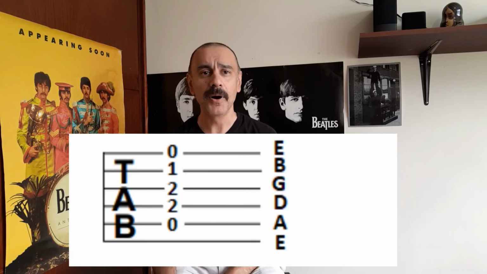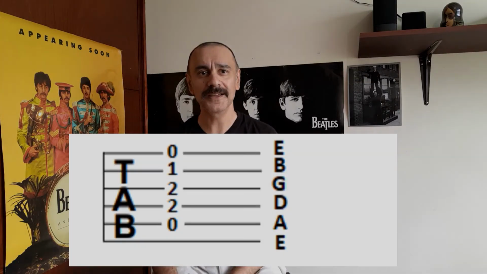Hit the like button if you guessed what chord that one is. Yes, it's an A minor chord, and kudos to you for getting it right.